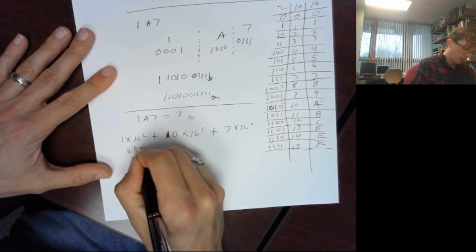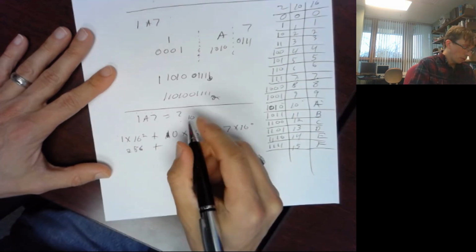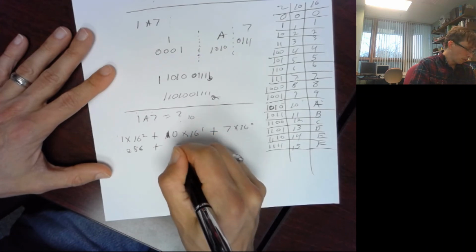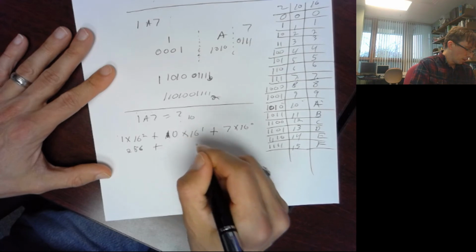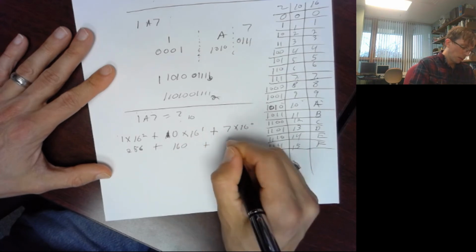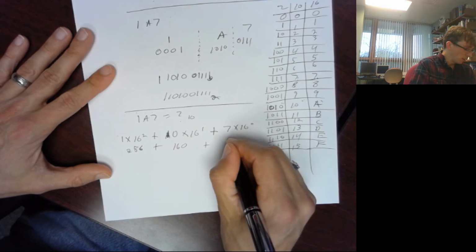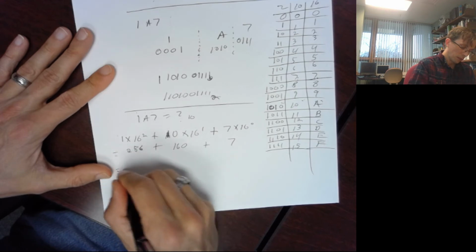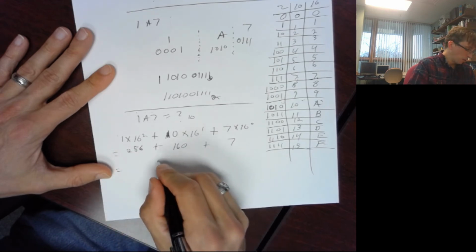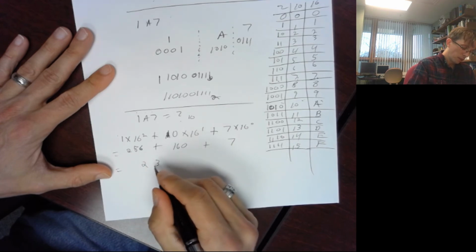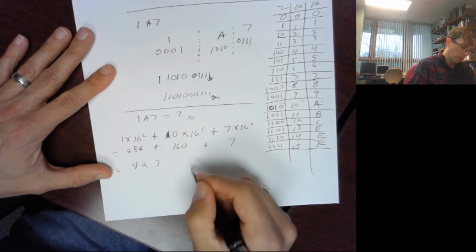So 256 is 16 squared, plus the 10 times the 16, 160, plus 16 to the 0 is 1, times 7. So let's see here, that should give me the 3, carry 1, 1, 2, carry 4, 423, right?